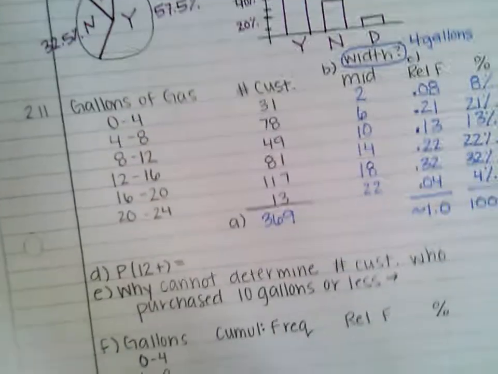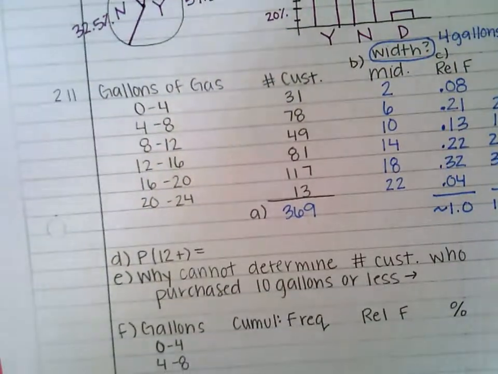All right, part D says, what's the probability, or what's the proportion? I'm going to try to move this a little differently. Sorry, so you can actually see this. Sorry, just give me 2 seconds. There we go. Move out of that glare spot.